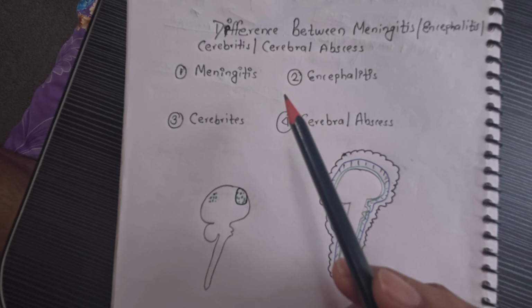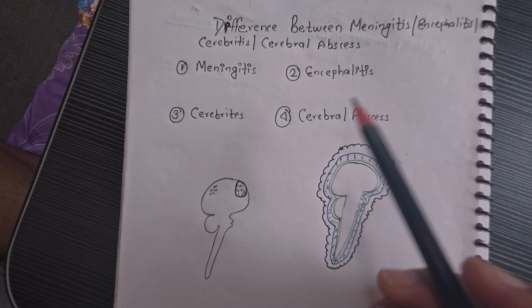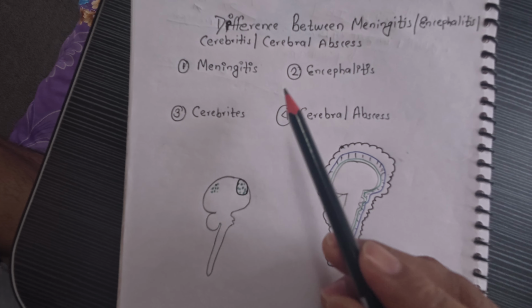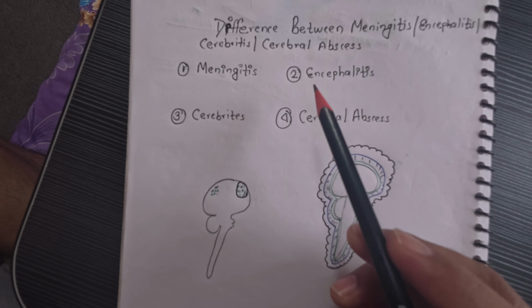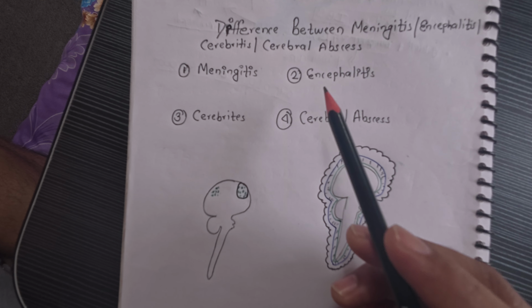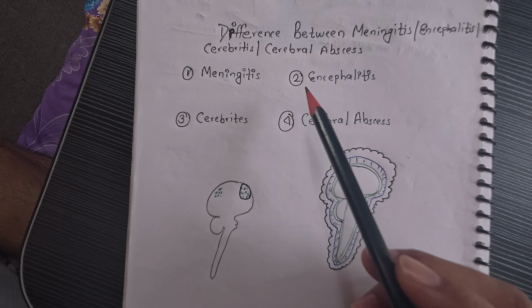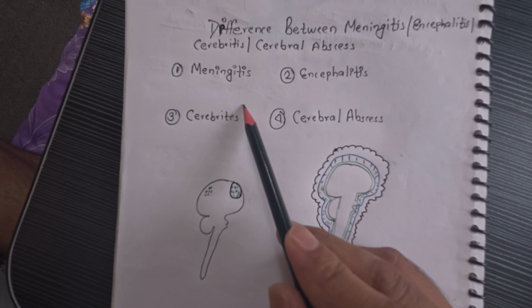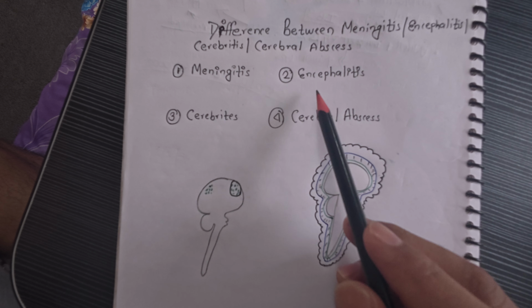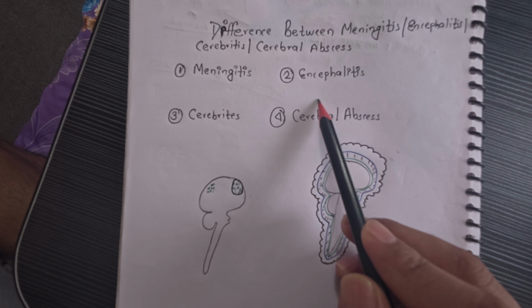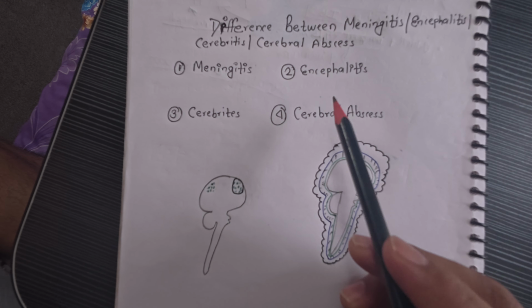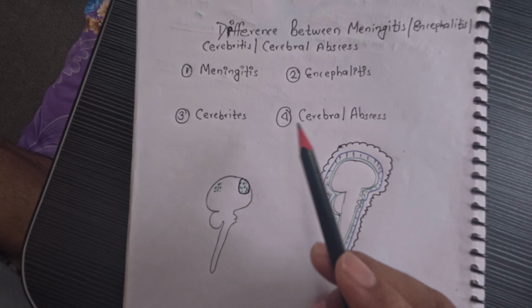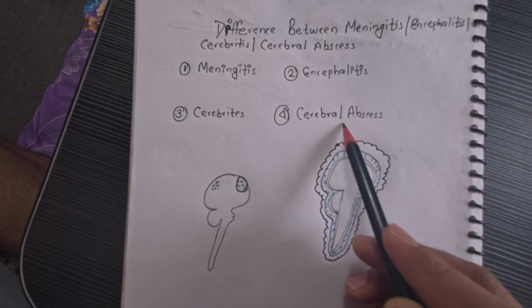Today we are going to talk about meningitis, right? Before describing this topic, I would like to clarify some general terms related to central nervous system infection. Some general terms that should be clear in mind are the difference between meningitis and encephalitis, and the difference between cerebritis and cerebral abscess.